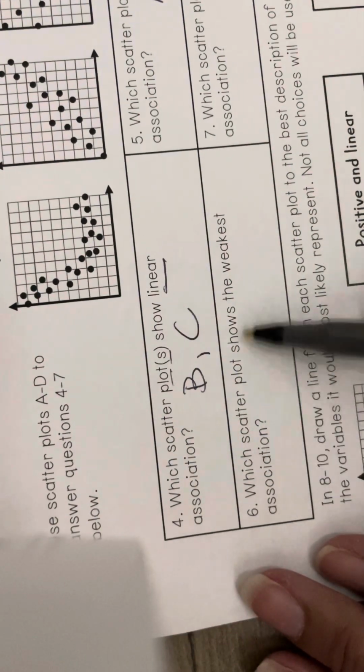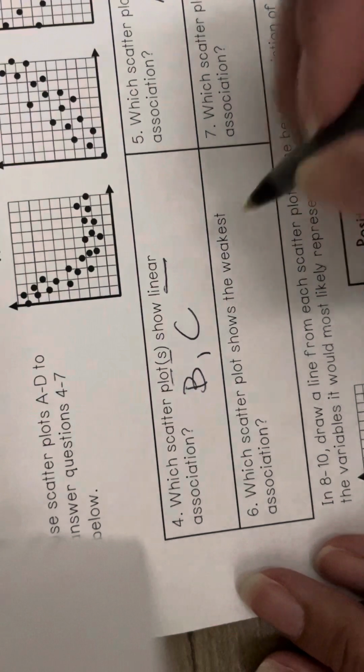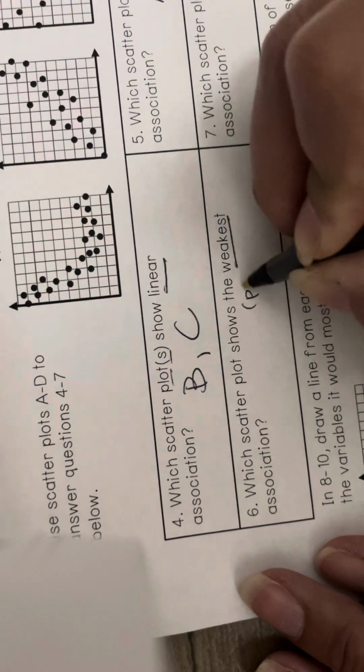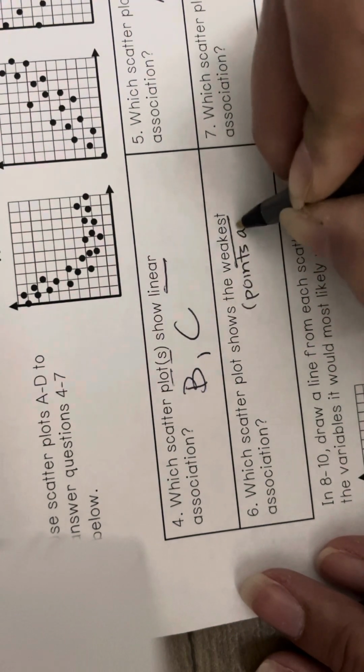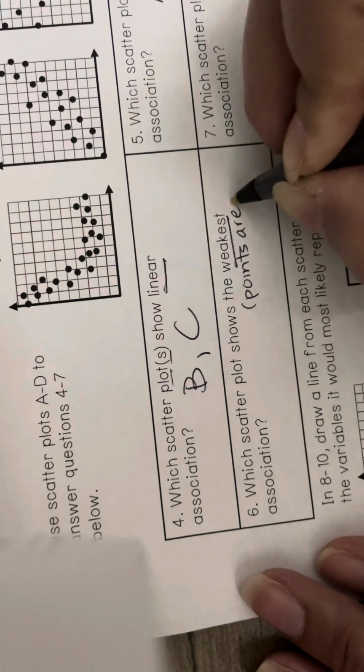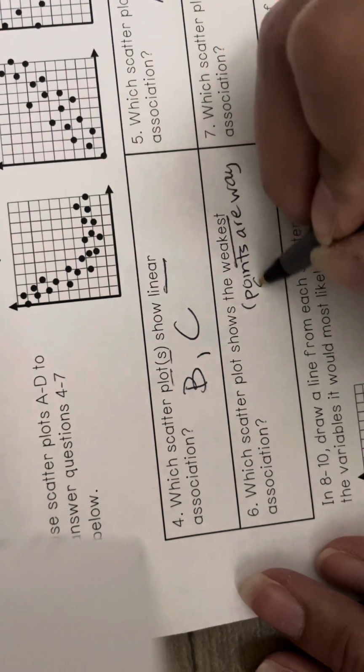5, which scatter plot shows nonlinear? Well, if B and C were linear, then A and D are the nonlinear, because they curved. Which scatter plot shows the weakest? Remember, weak means that the points are way more separated than the others.